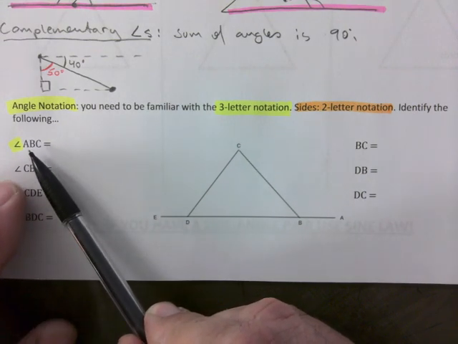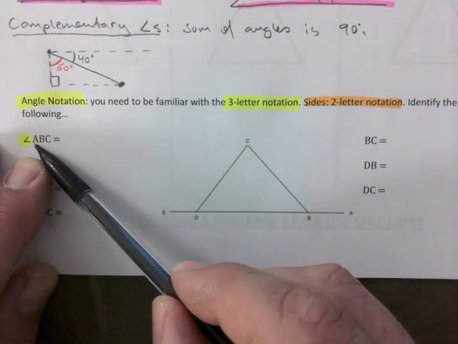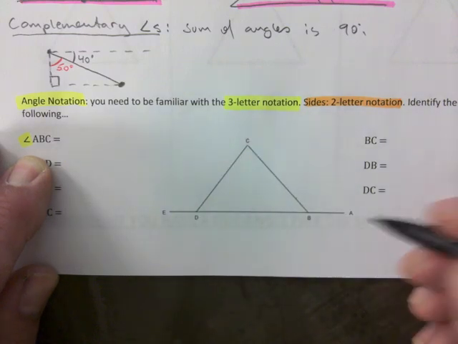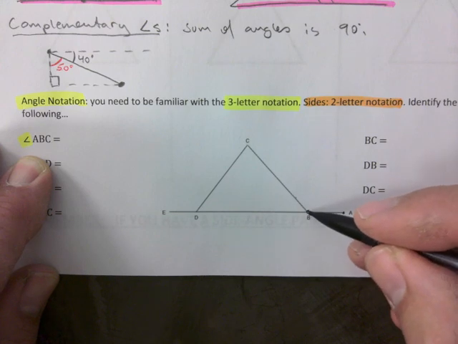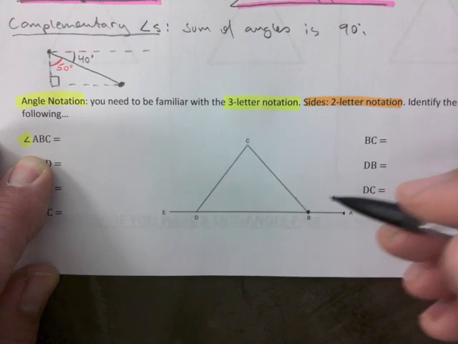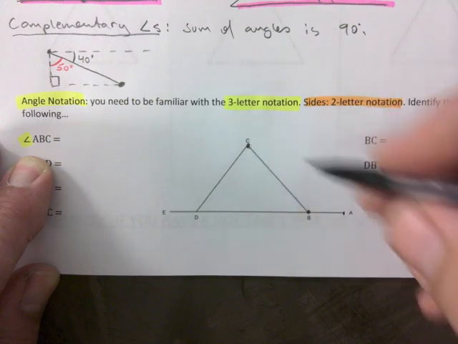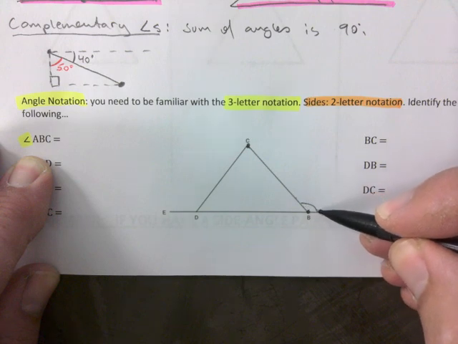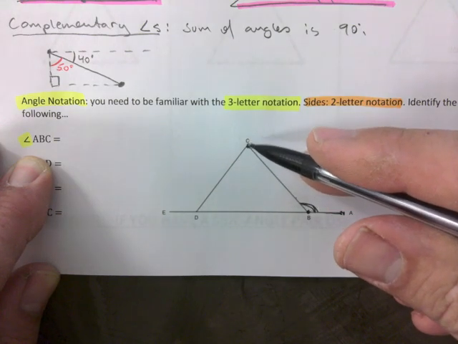Where's angle ABC located? What I'm going to suggest to you is just read it exactly the way they state it. Watch. ABC, you start at A, and then you go to B, make a dot there, like A, B, C. So they're interested in this angle right here. The angle that's formed when you connect A to B and then to C.